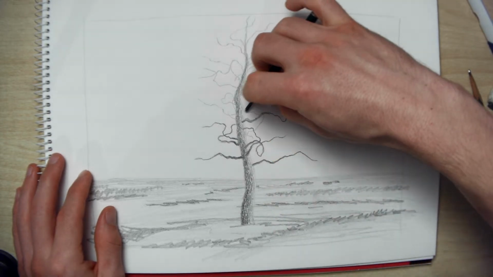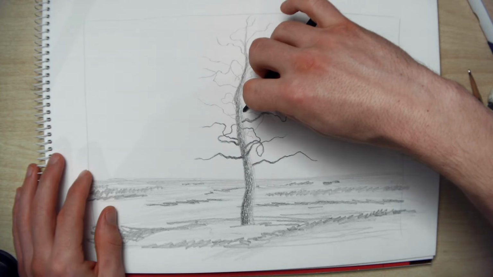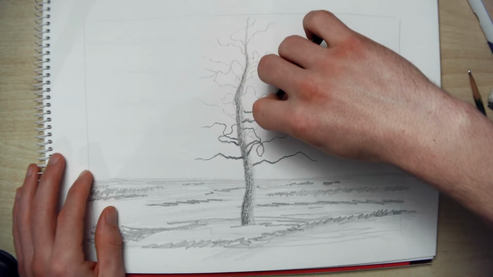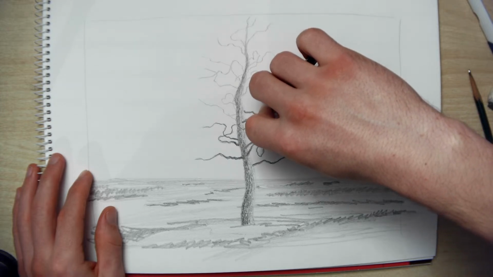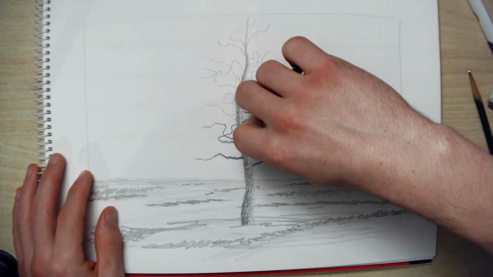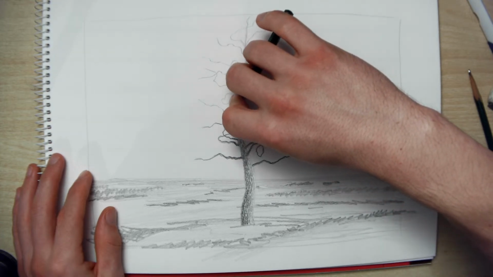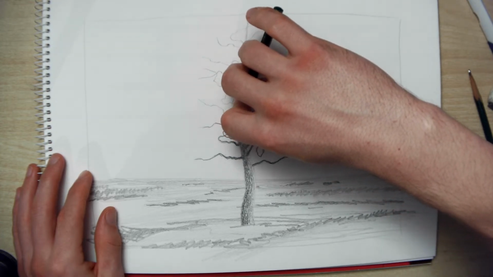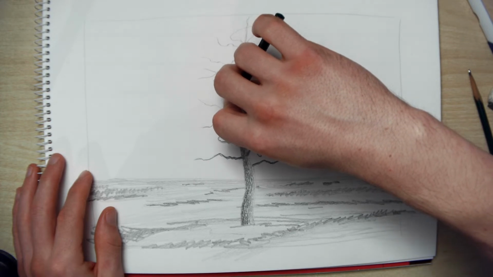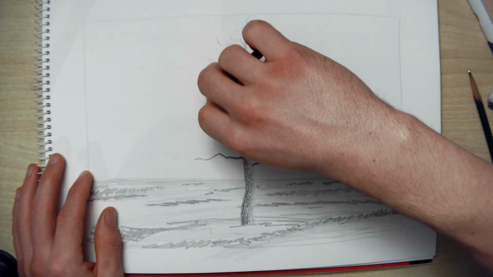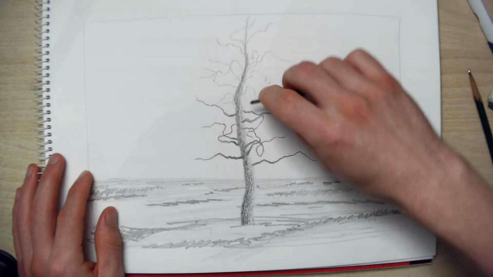Okay, next one is up here. Again, thinner right there. This one. Up here. Going up there.